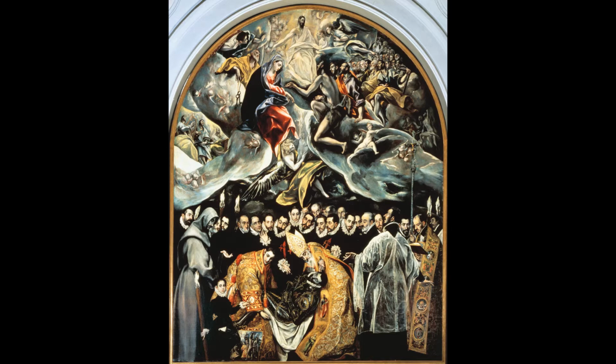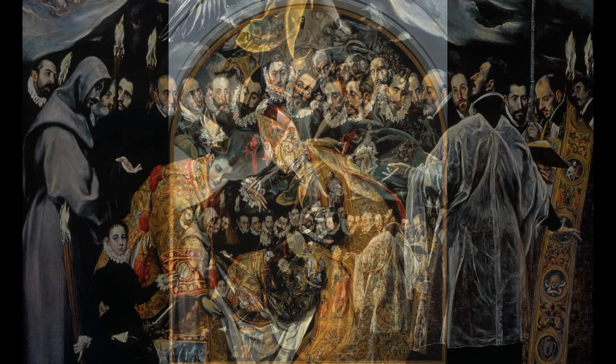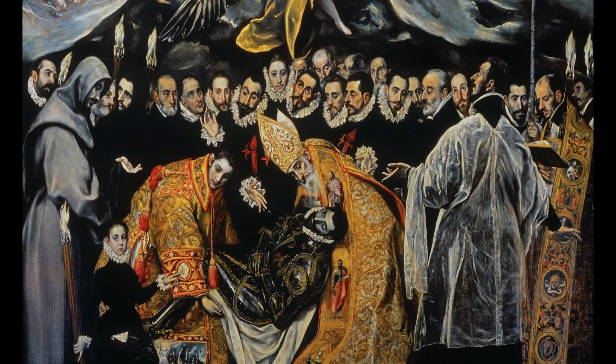There are probably several portraits of important people in the picture. Two fellows connected with a successful lawsuit are in the right foreground. El Greco's friend Antonio de Covarrubias is at the far left in the line of mourners, and the second man to the right of him is thought to be El Greco himself.